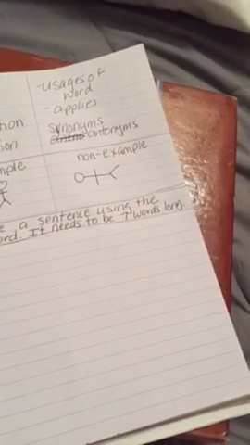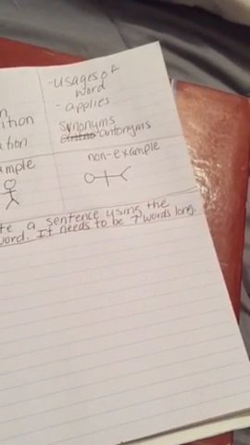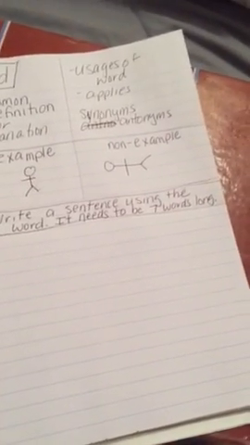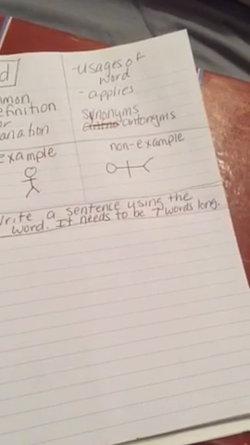So if the word is bank, you could say, the boy climbed the bank of the river to get out of the water, or the river bank was full of mucky grass. I don't know. I'm just talking off the top of my head. You get the idea.